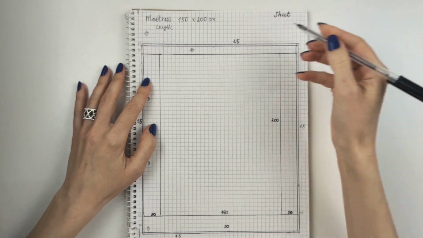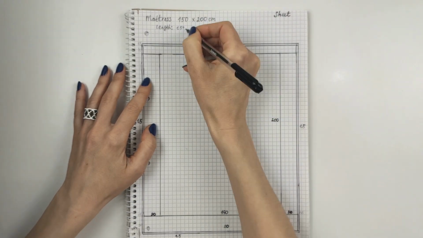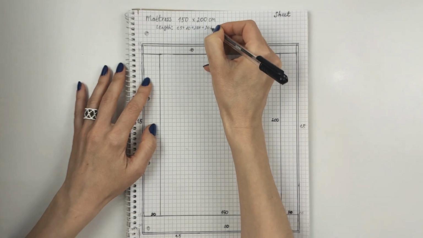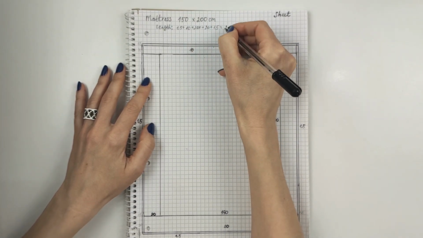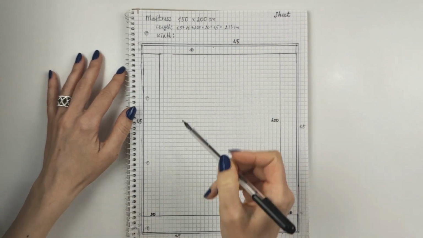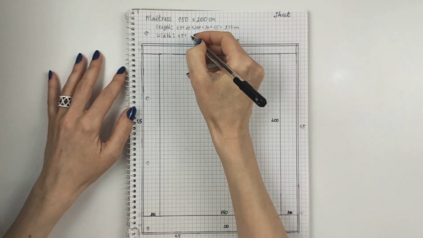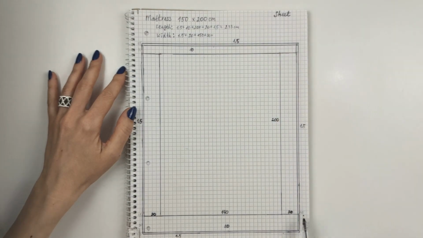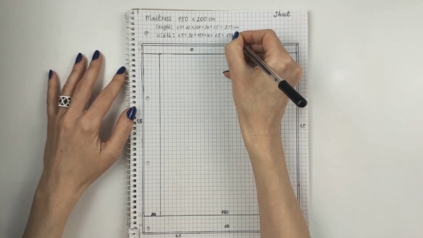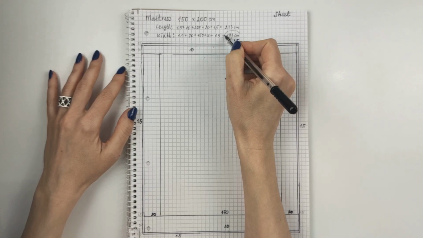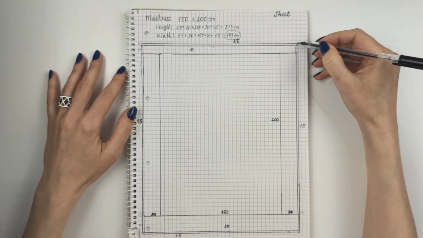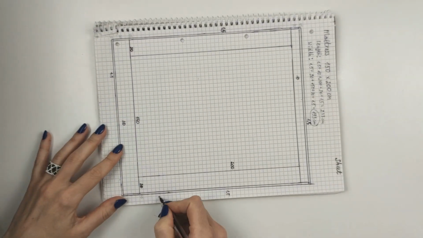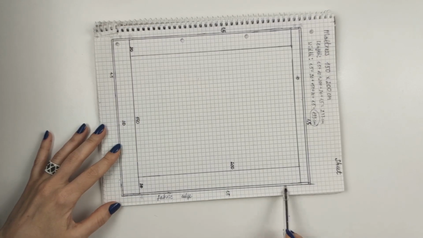Let's calculate the length. 1.5 plus 10 plus 200 plus 20 plus 1.5 equals 233 centimeters. The width. 1.5 plus 20 plus 150 plus 20 plus 1.5 equals 193 centimeters. You need 193 centimeters of fabric if your fabric width is 240 centimeters. The fabric selvage is positioned as follows.